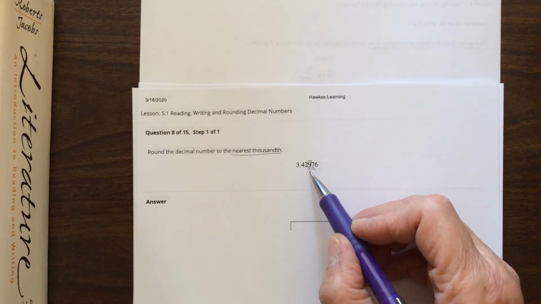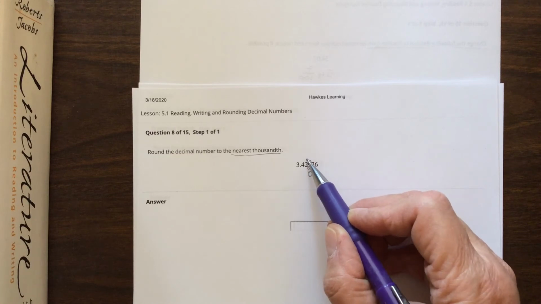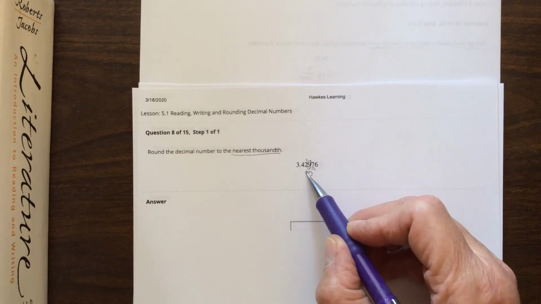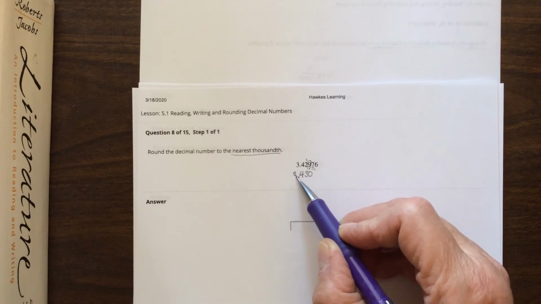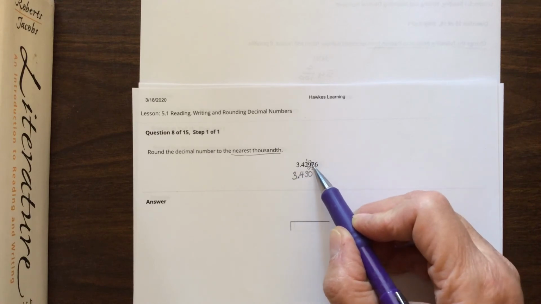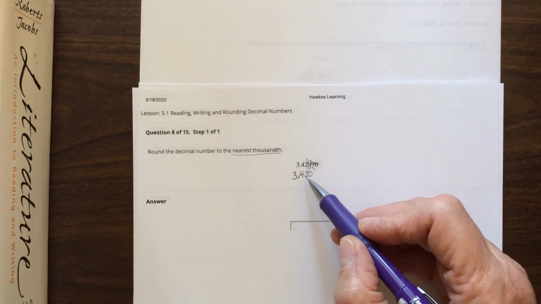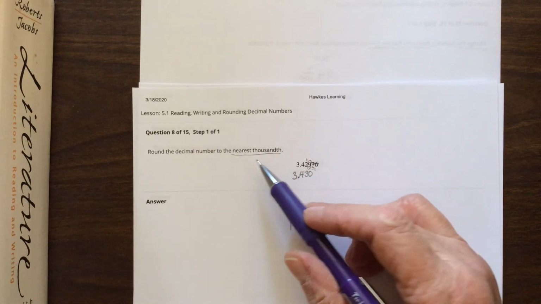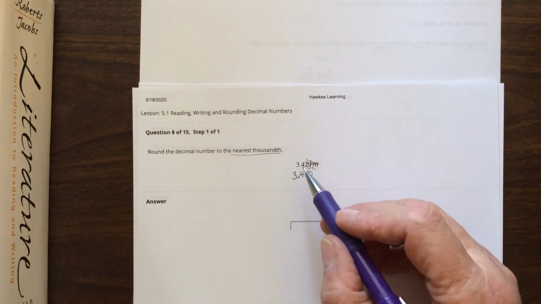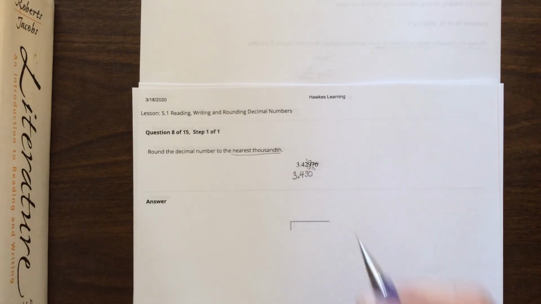When I add 1 to 9, I get 10. Put down the 0, carry the 1. 1 and 2 is 3. Bring down the 4 and the decimal and the 3. The rest of these digits go away. We rounded the number up to 3.430. And when it says round to the nearest thousandth, be sure you have a digit in the thousandth place, even if that digit is just a 0.